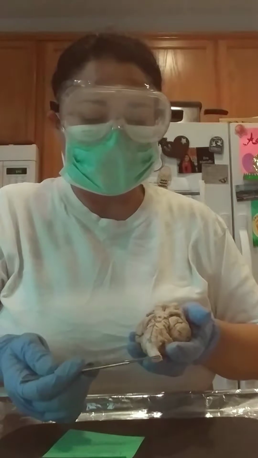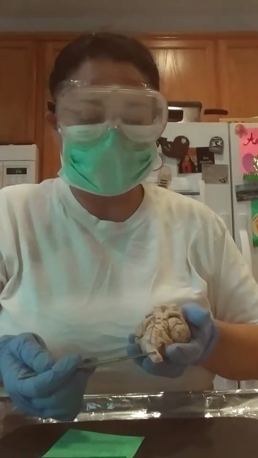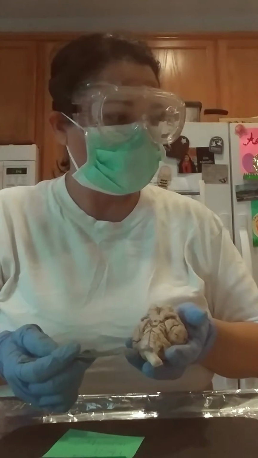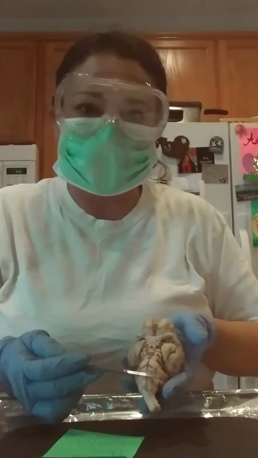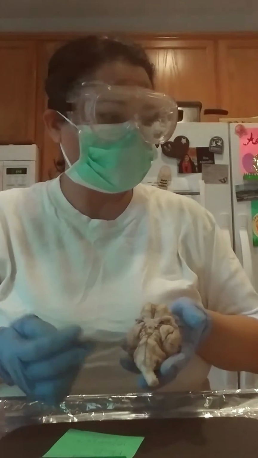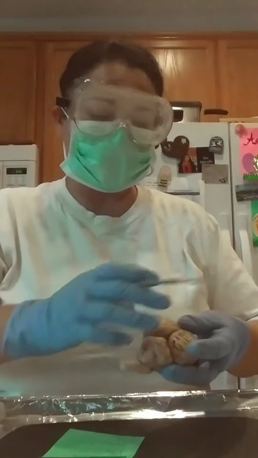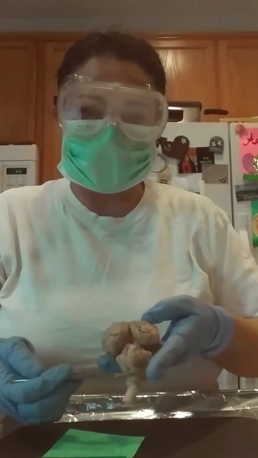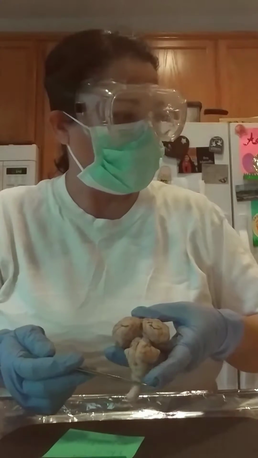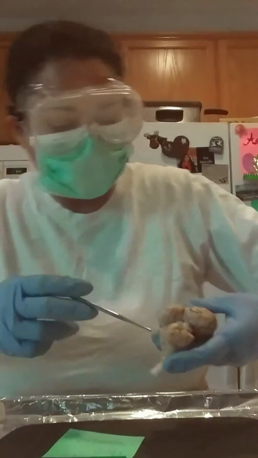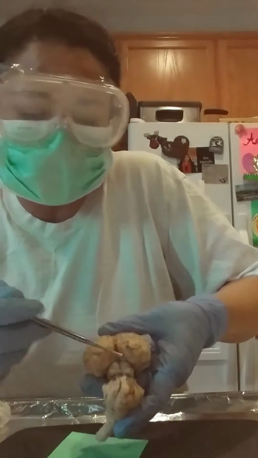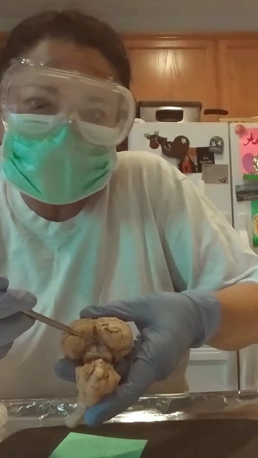So this is the spinal cord, and then right here is your medulla oblongata, and then right above that are your pons. Now if I were going to separate the cerebrum from the cerebellum, right here in this hole is the pineal gland. Can you see that? The pineal gland right here.